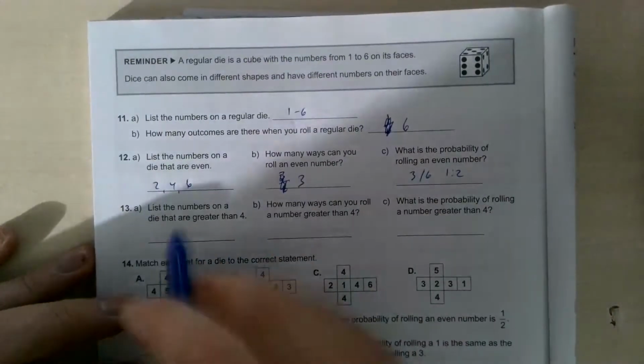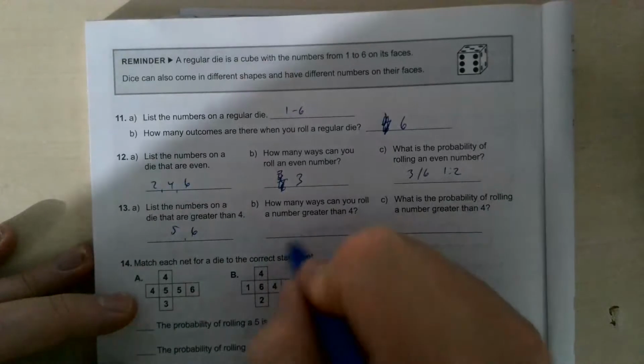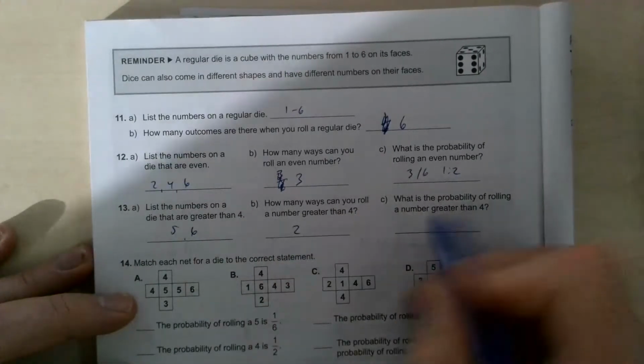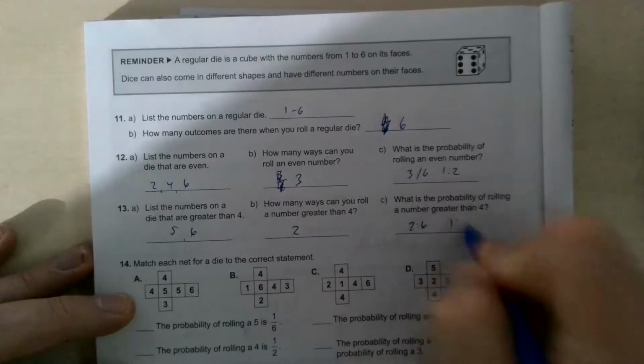List the numbers on the dice that are greater than 4: 5, 6. How many ways can you roll a number greater than 4? 2. What's the probability of rolling a number greater than 4? 2 out of 6 or 1 out of 3.